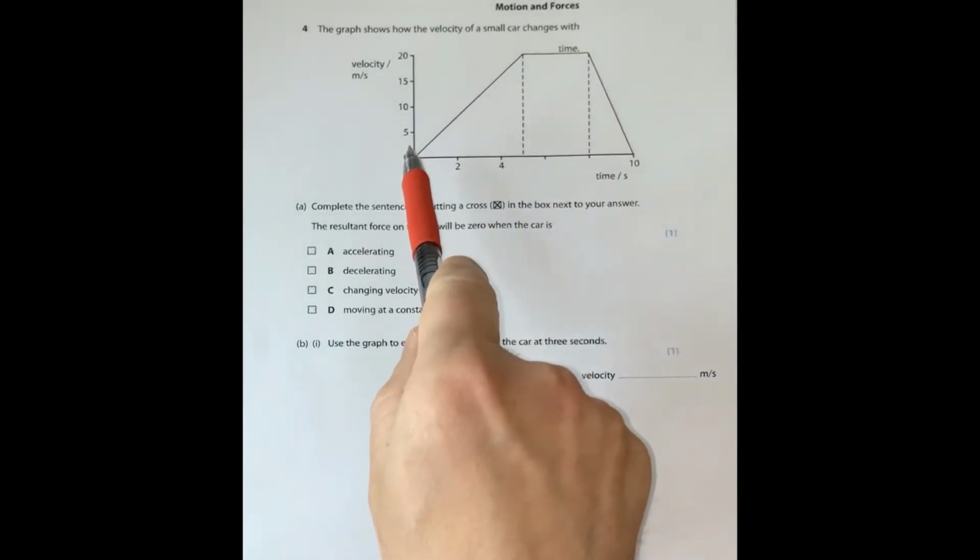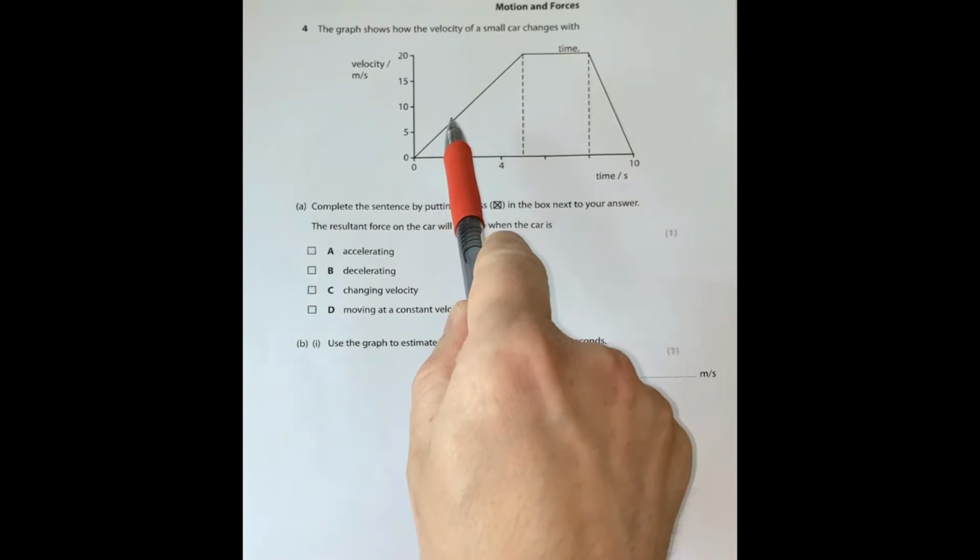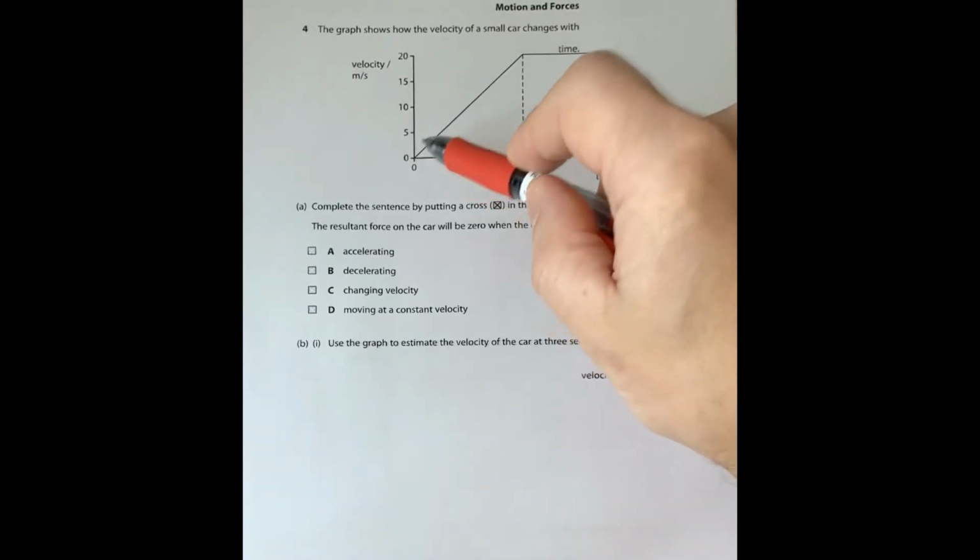And this straight line represents that for every second that you go along, you go up by a set amount. Okay, so your change in velocity goes up by the same amount each second. In other words, the gradient of this line is telling you your change in velocity over the time taken, and change in velocity over time is acceleration. And as it is a straight line, this is uniform acceleration.